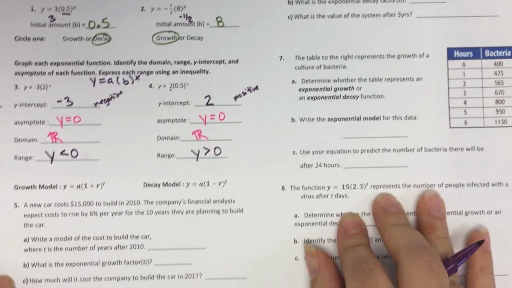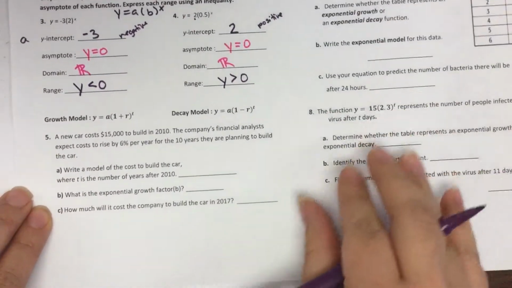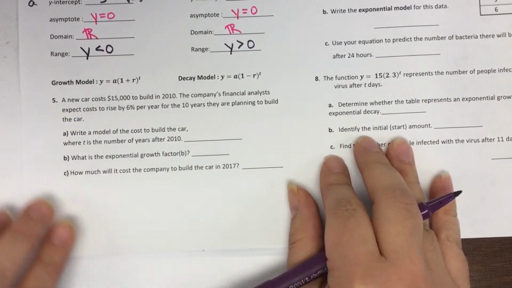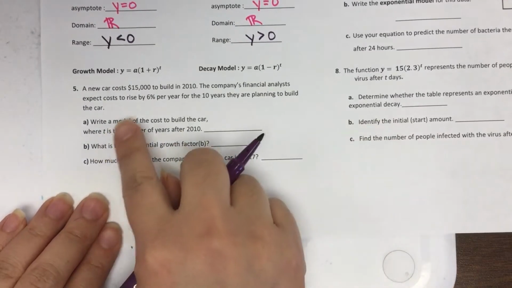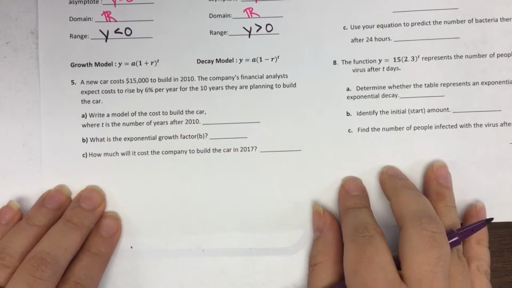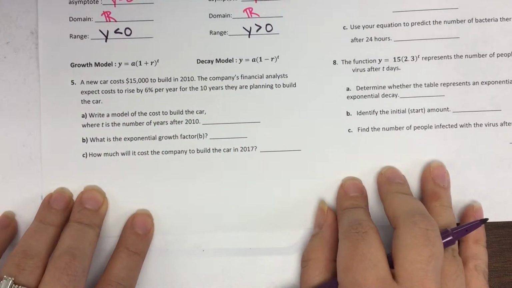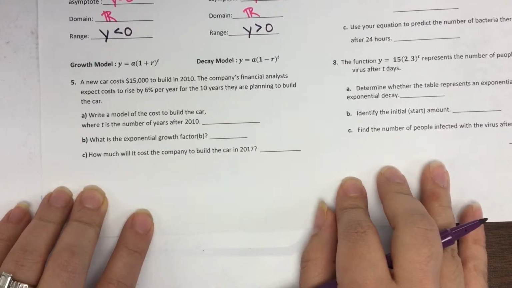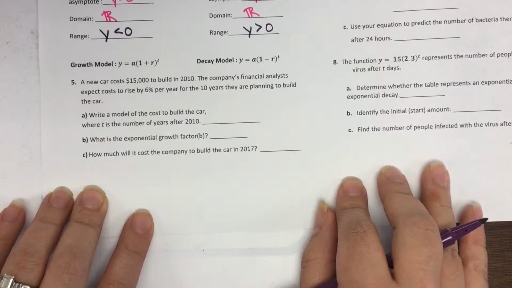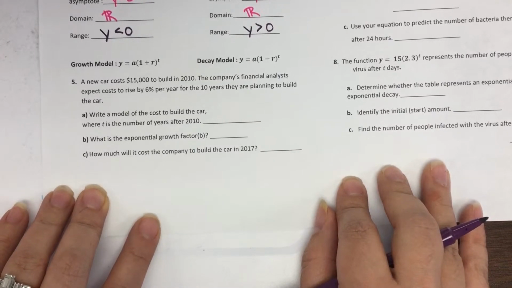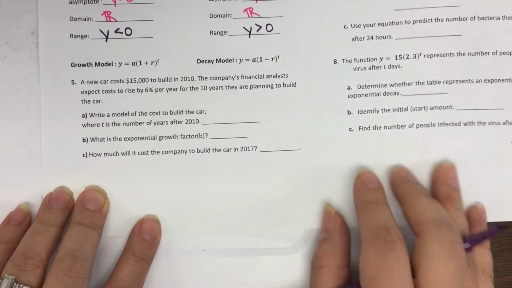And then on number 5, we're talking about a verbal situation, so we want to make sure we're following our models here. It says a new car costs $15,000 to build in 2010. The company's financial analysts expect costs to rise by 6% per year for the next 10 years as they are planning to build the car.